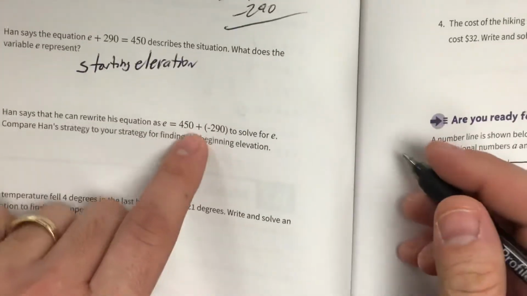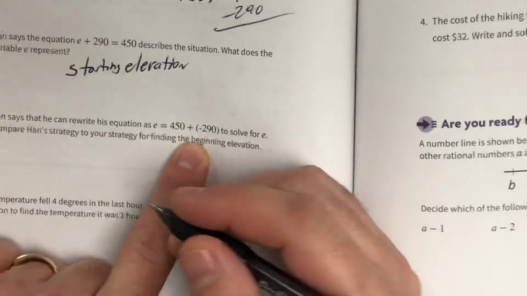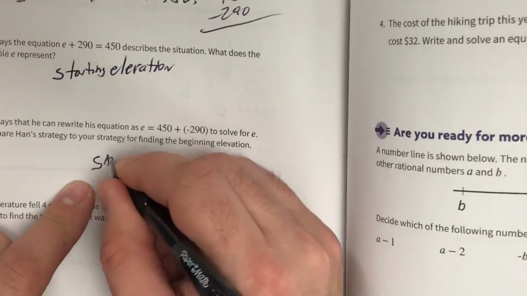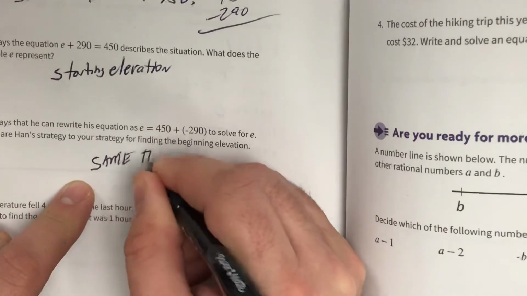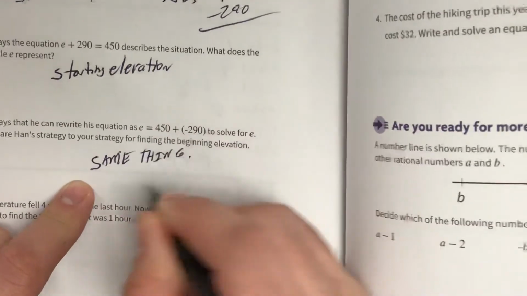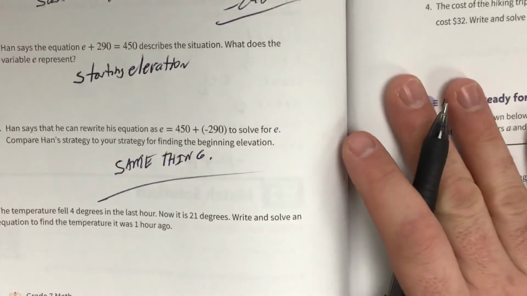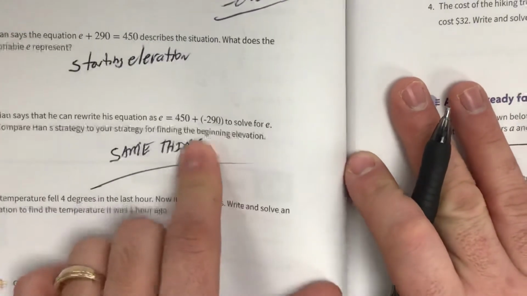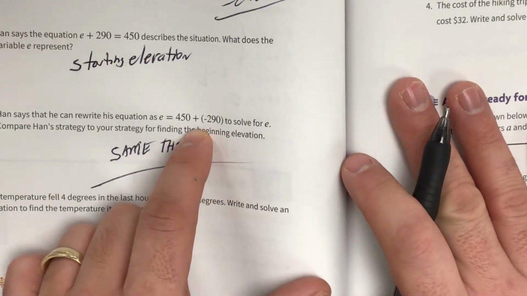How does that compare to what he has? Same thing. It will result in me getting the same answer. Subtracting and adding the negative is the exact same thing.